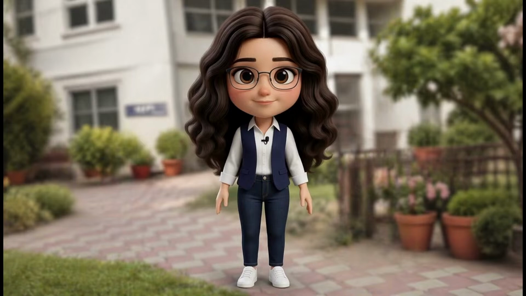Let's say your shorts start going viral, but not to the right audience. Example, you post AI content, comedy, then motivation, then random trends.